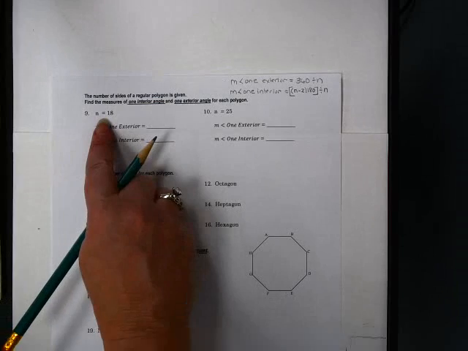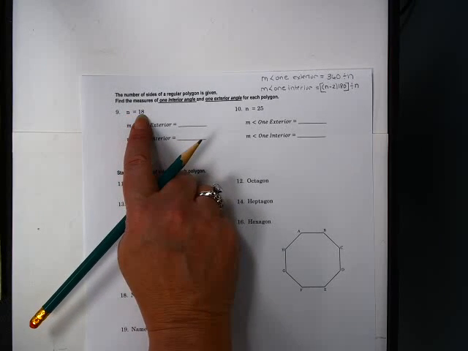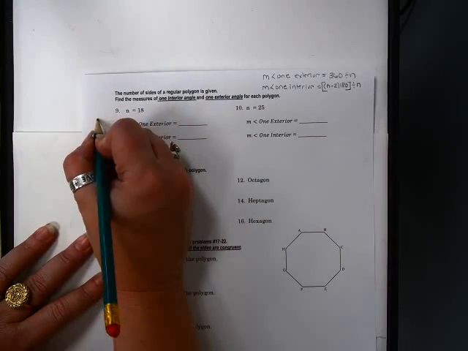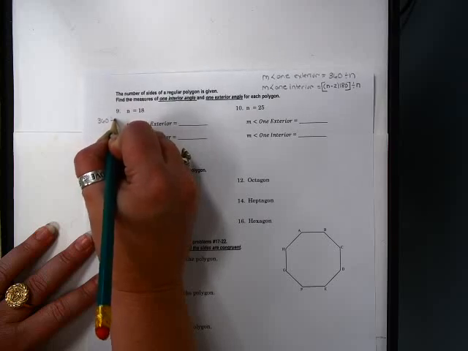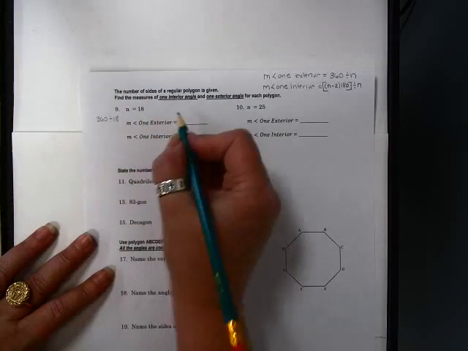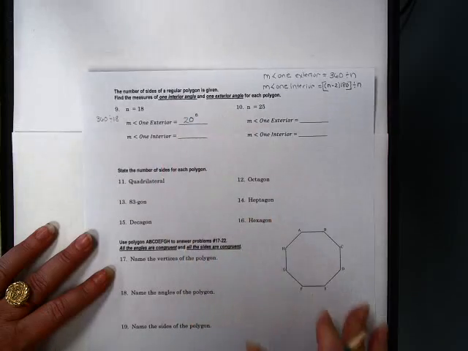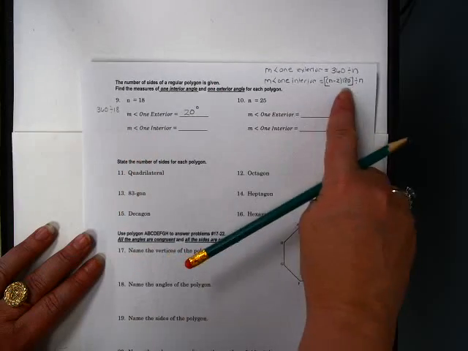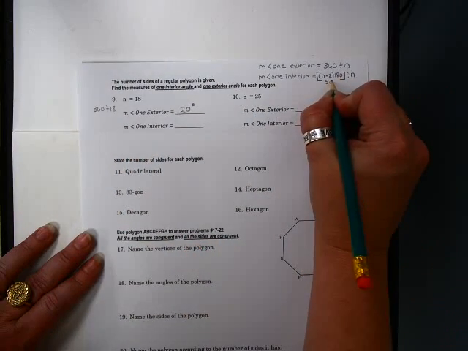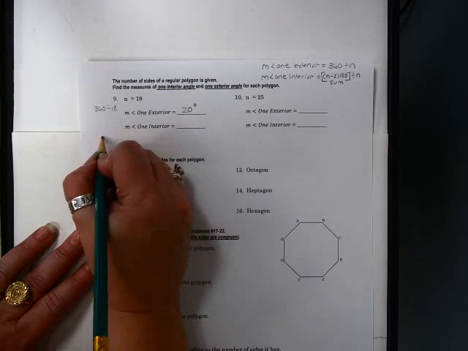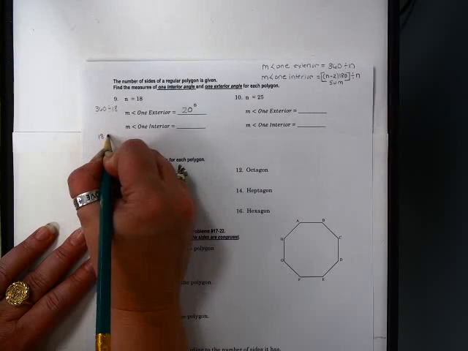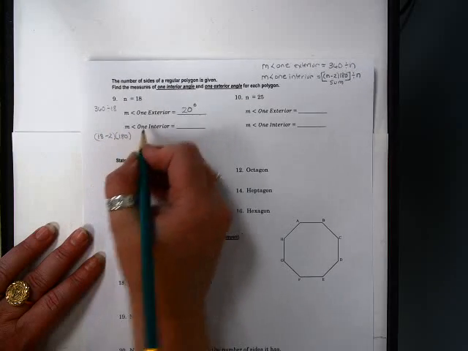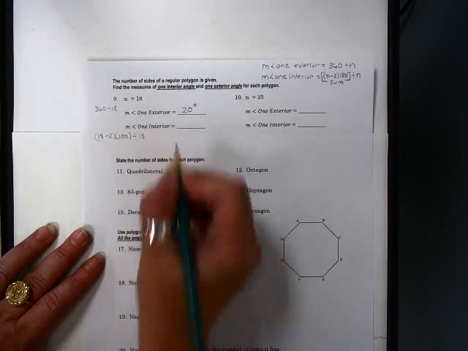All right, so I'm going to do this one for you. I have an 18-gon. So to get one exterior angle, that's going to be 360 divided by 18. 360 divided by 18 is 20 degrees. Now, one interior angle, before I can do this, I have to know what the sum is. Remember, this is the sum. So I have to do 18 minus 2 times 180, and then when I figure that out, I have to divide it by 18.